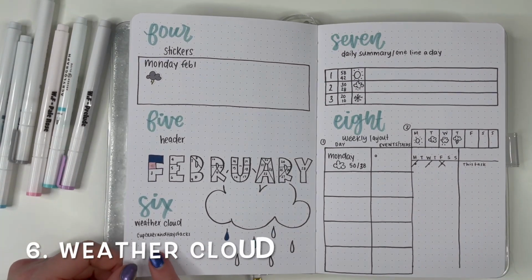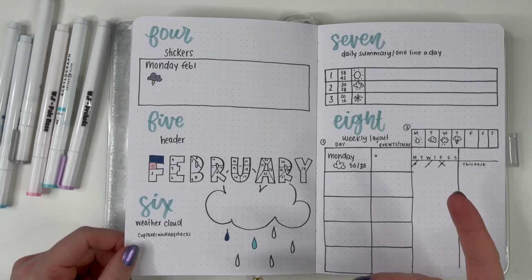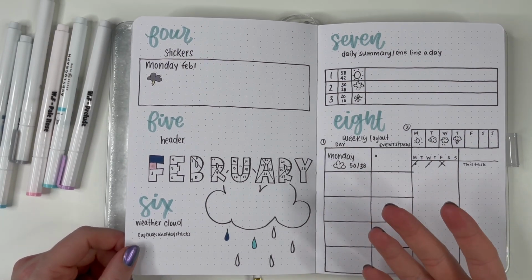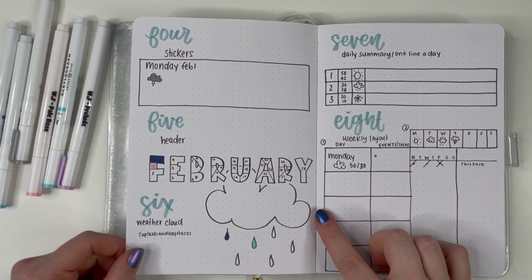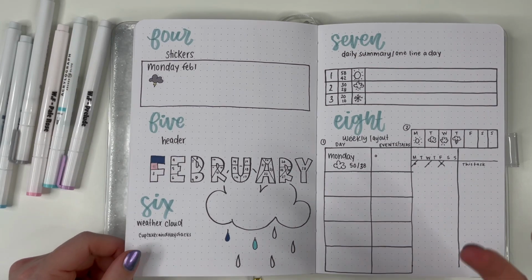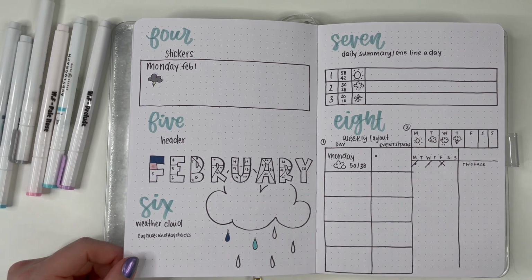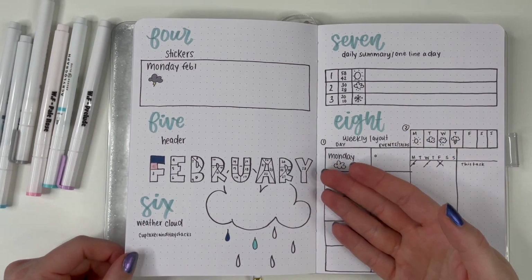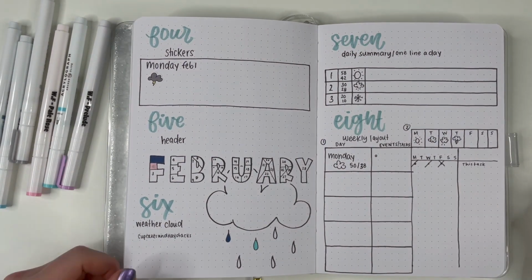Number 6, and I got this idea from Cupcakes and Haystacks, which I saw on a Pinterest board for their Etsy shop for a printable, having a cloud design and then each of your raindrops being that type of weather event for the day. And so you would have, for example, 28 raindrops in February, and it would take up a whole page, and you would color in your raindrops.